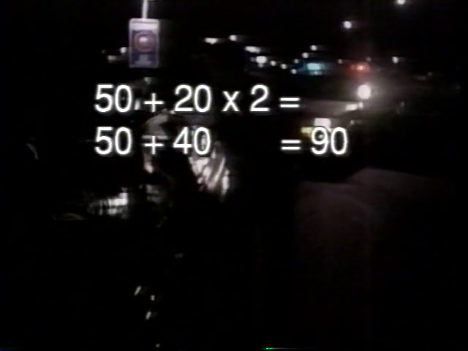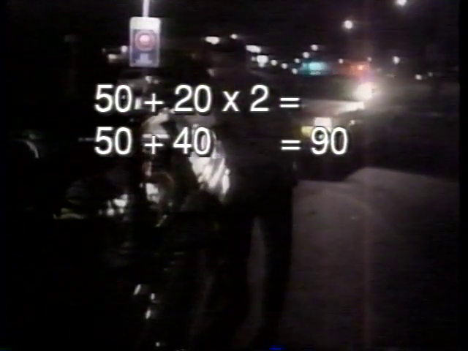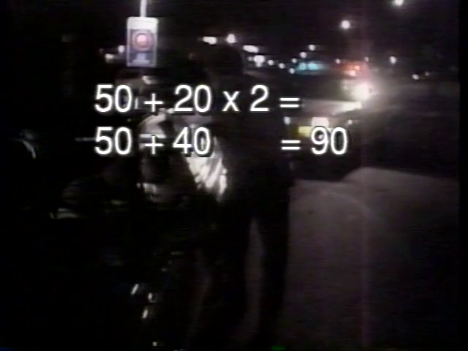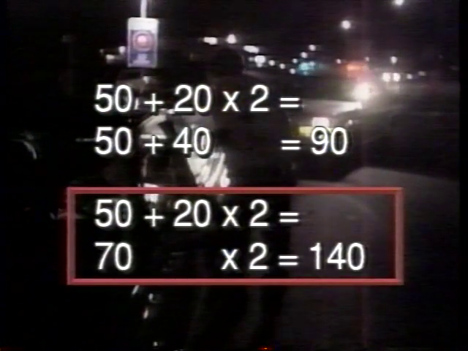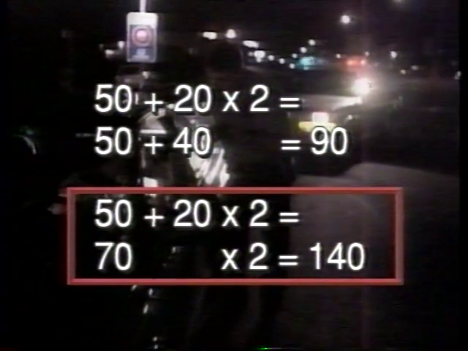Notice that we must be careful to multiply the miles over the speed limit, 20, by 2 first. If we add first, we don't get the correct fine. To avoid confusion about which calculation to do first, mathematicians sometimes enclose the calculation in parentheses. To calculate another fine, just replace the 20 in this calculation with another amount over the speed limit.